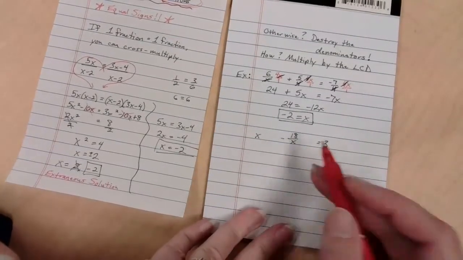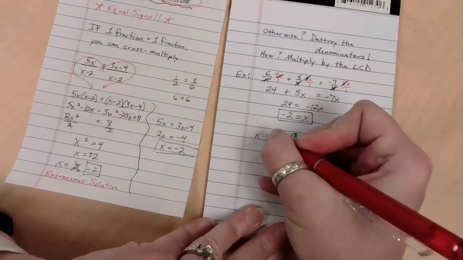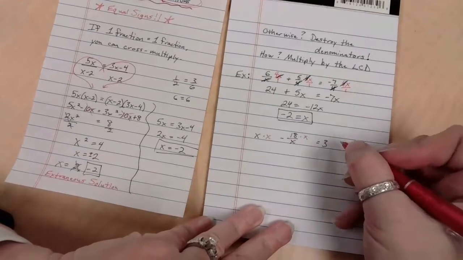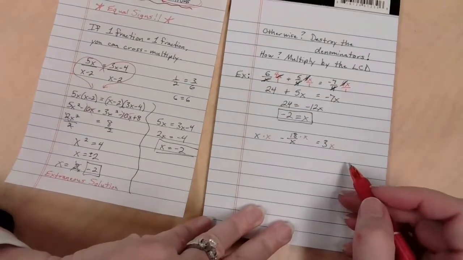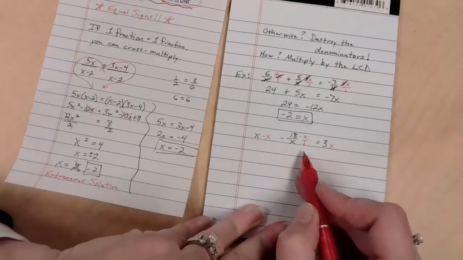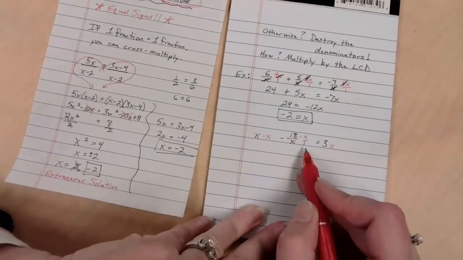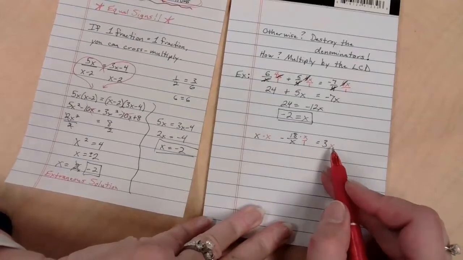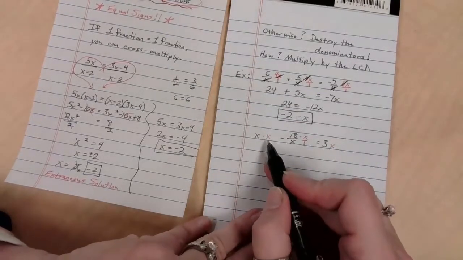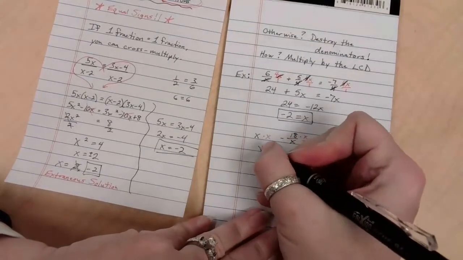So I'm going to distribute the x on this side. I'm going to multiply this by x, and I'm going to multiply this by x. I can put a multiplication sign there if I want, I guess, and multiply this by x. Again, I'm multiplying by x over 1. I'm not multiplying top and bottom by x. I'm multiplying every term on both sides by x. What will happen? X times x. Nothing cancels. That's okay. X times x is x squared.